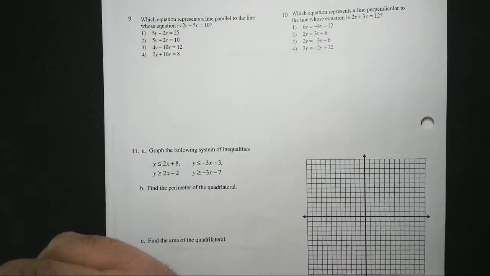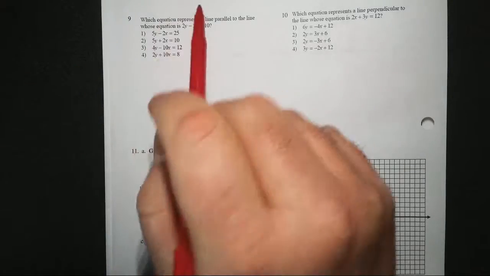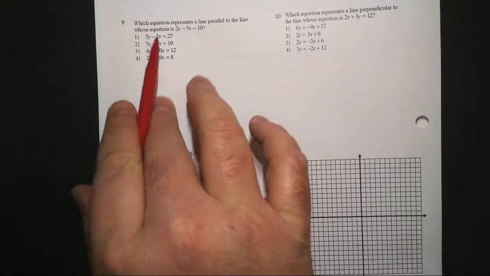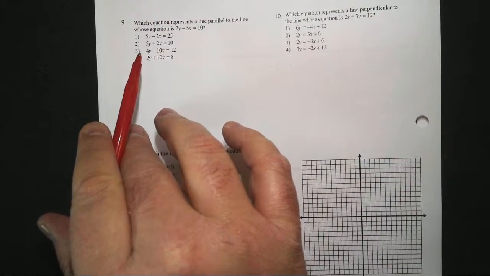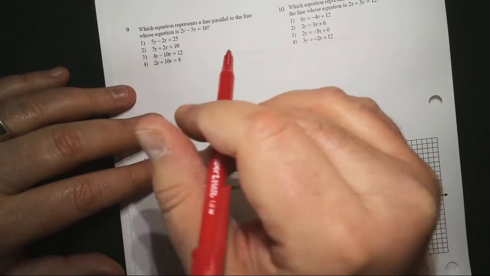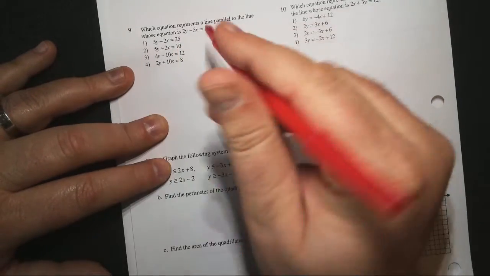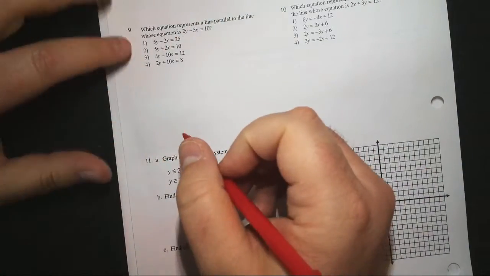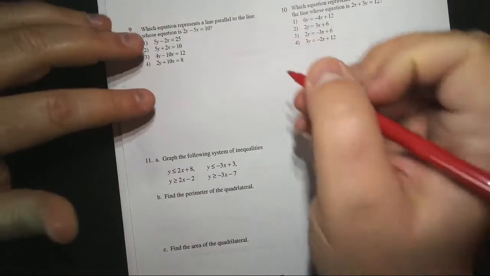For number 9, what you can identify here is that we want to figure out which of these is parallel. So our job here is going to be to identify the slope of this line and then identify the slopes of these lines and just see for parallel which one's the same.